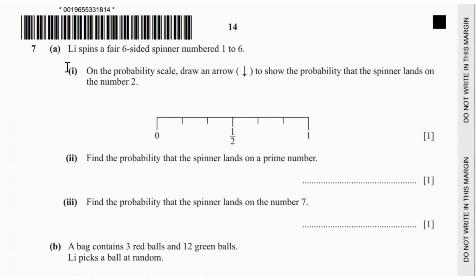Question 7 says, Lee spins a fair 6-sided spinner numbered 1 to 6. On the probability scale, draw an arrow to show the probability that the spinner lands on the number 2. So the probability of the spinner landing on number 2 is going to be 1 over 6. So since there are 1, 2, 3, 4, 5, 6 divisions, 1 over 6 is going to be over here.